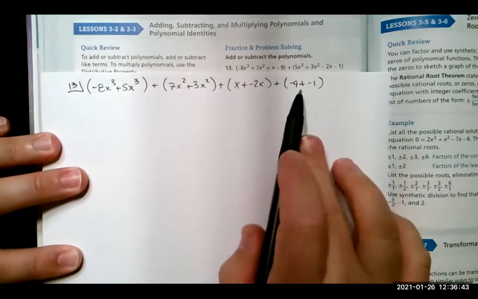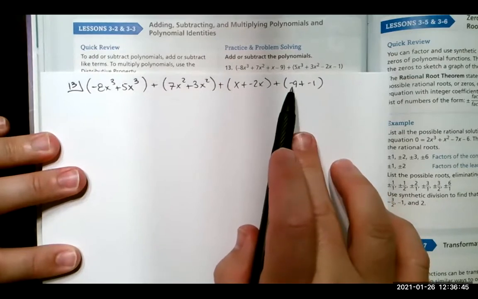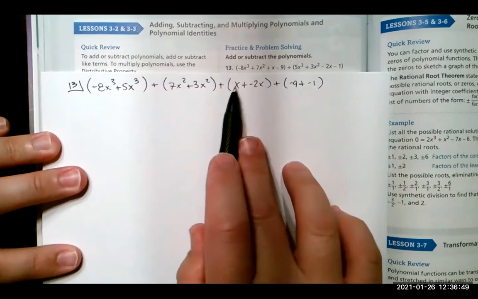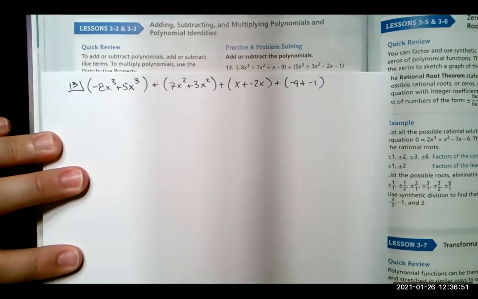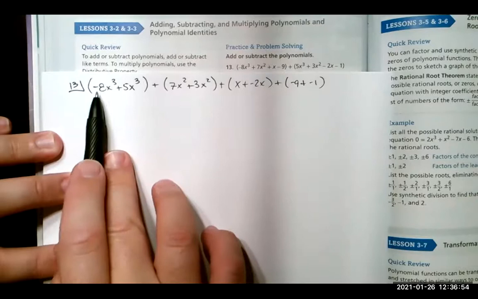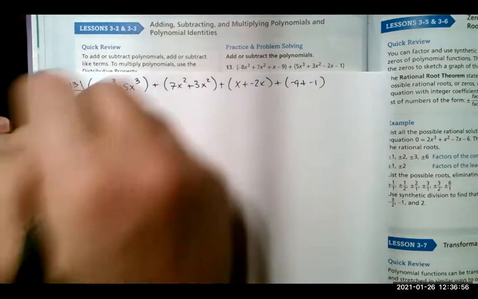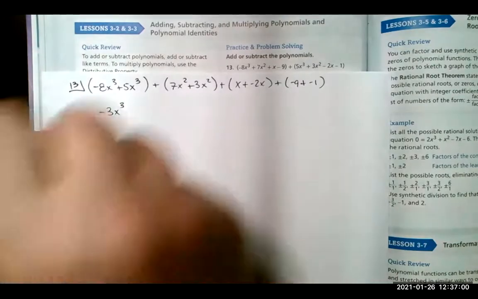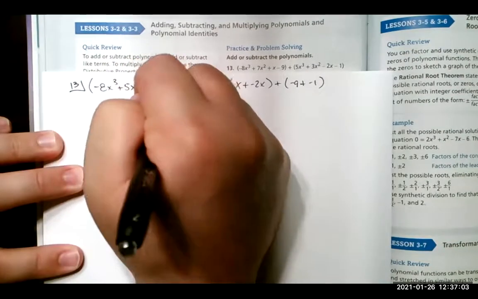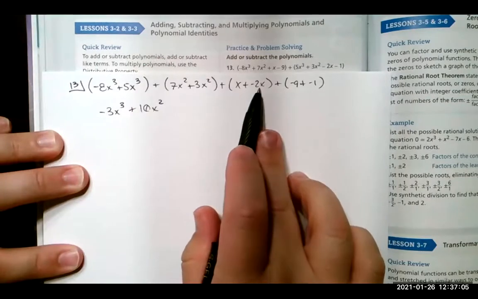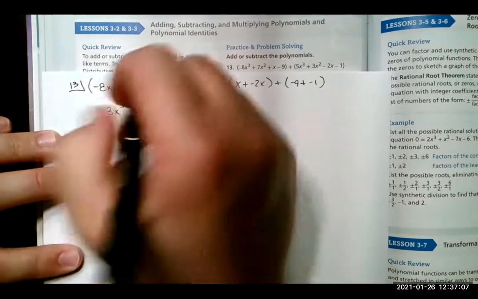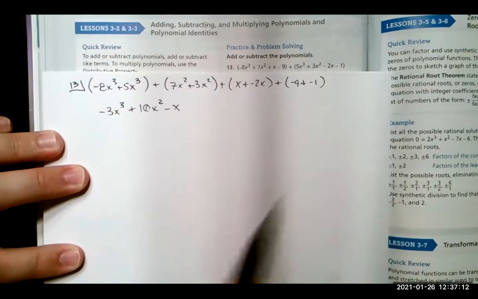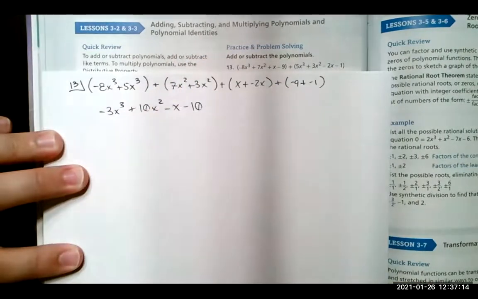Some people don't like to write plus negative 1. They would have just written negative 9 minus 1. That's totally fine too. So here, if you wrote x minus 2x, that's perfect. So now I will add these like terms. Negative 8x cubed plus 5x cubed is negative 3x cubed. 7x squared plus 3x squared is 10x squared. x plus negative 2x, or x minus 2x, that's negative x. And then negative 9 plus negative 1, that's negative 10.